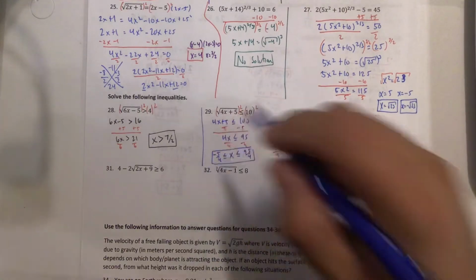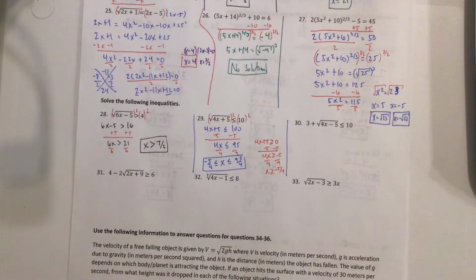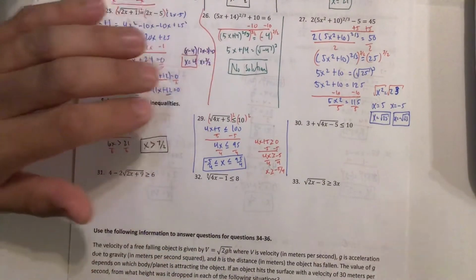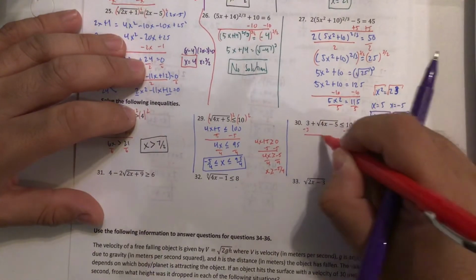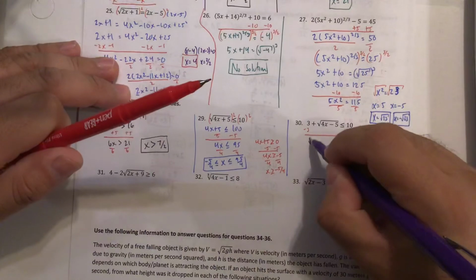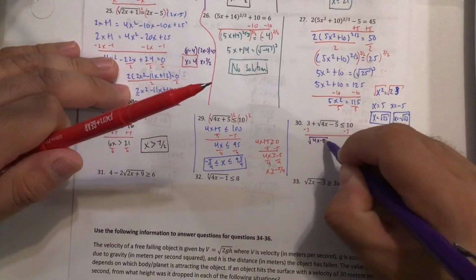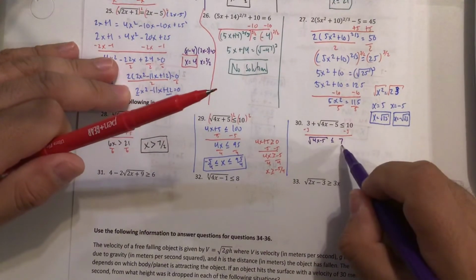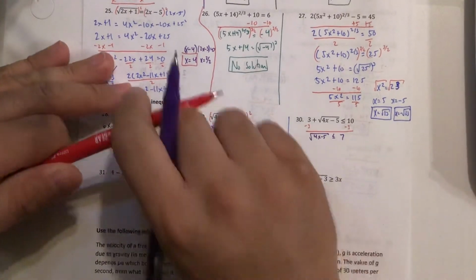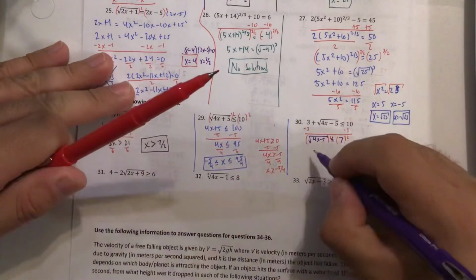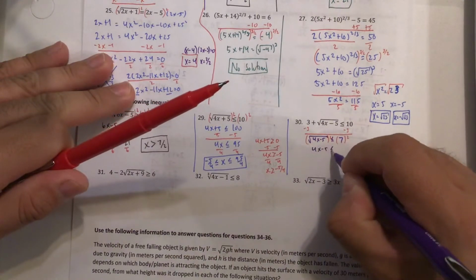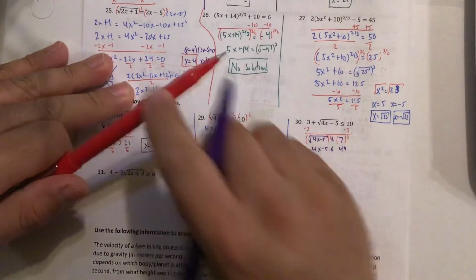All right, let's go ahead and take a look at number 30 now. Okay, so first we have to isolate the radicals. So we're going to subtract 3 from both sides. So the square root of 4x minus 5 is less than or equal to 7. That's a positive number. That's an even root, so we keep going like normal. Square both sides. So 4x minus 5 is less than or equal to 7 squared, which is 49.